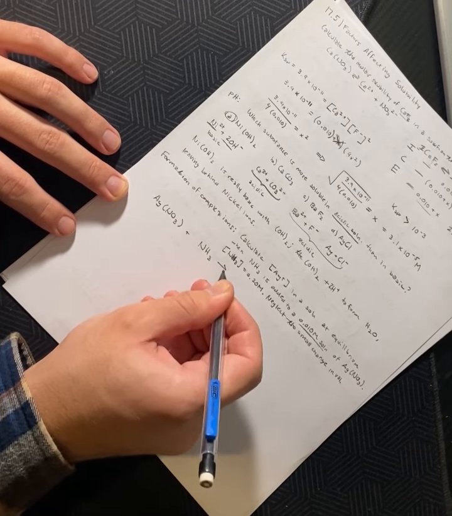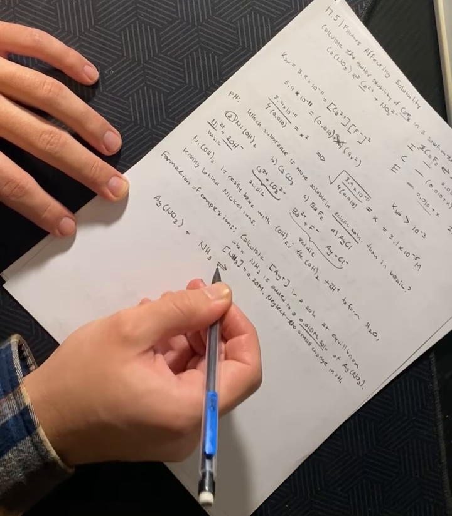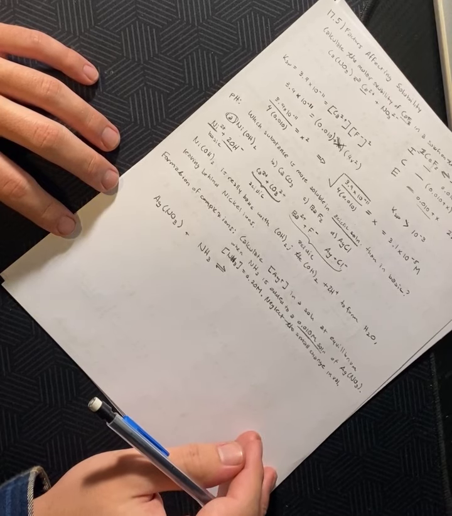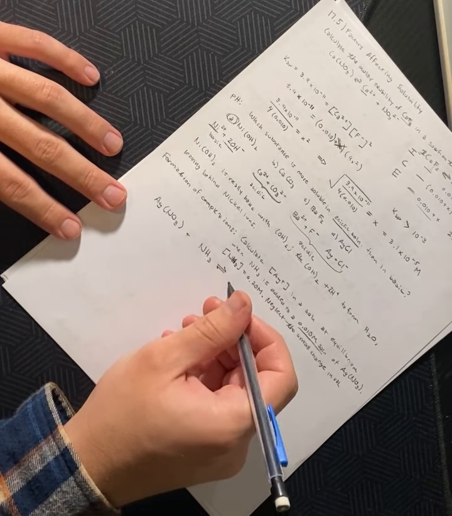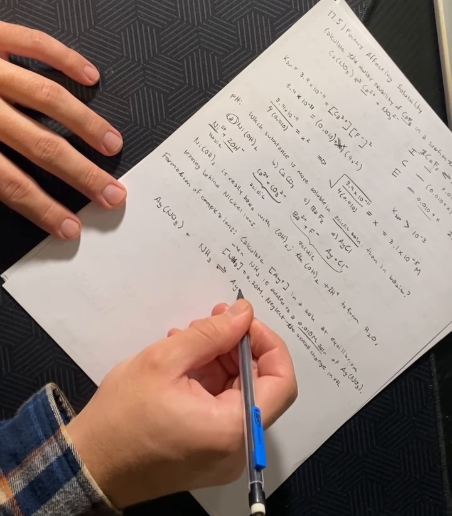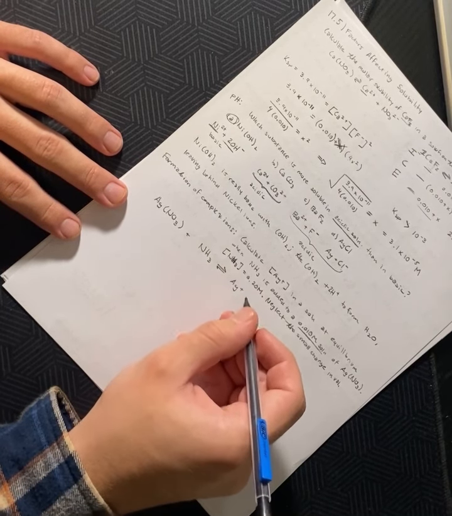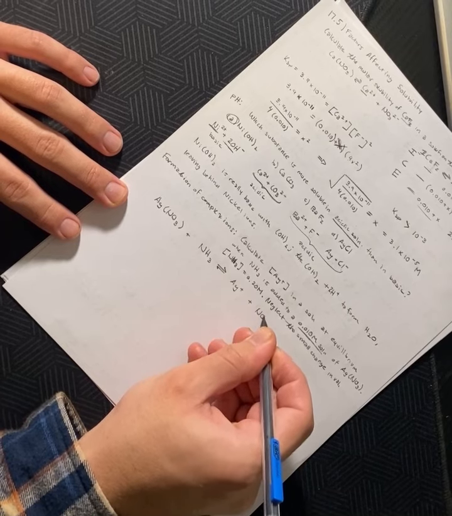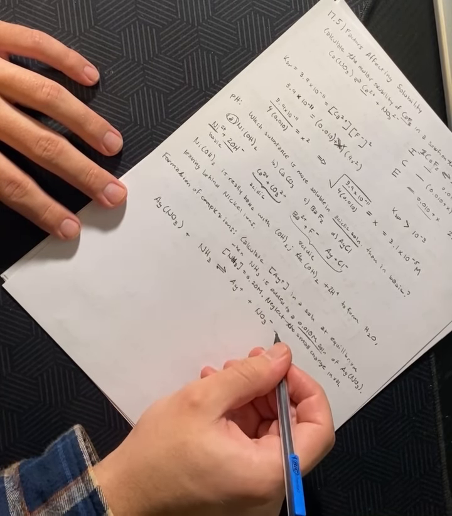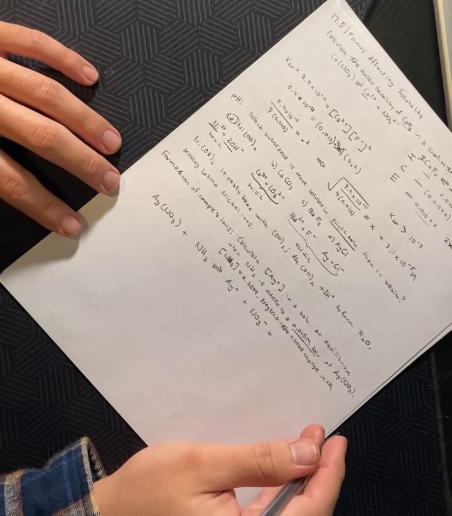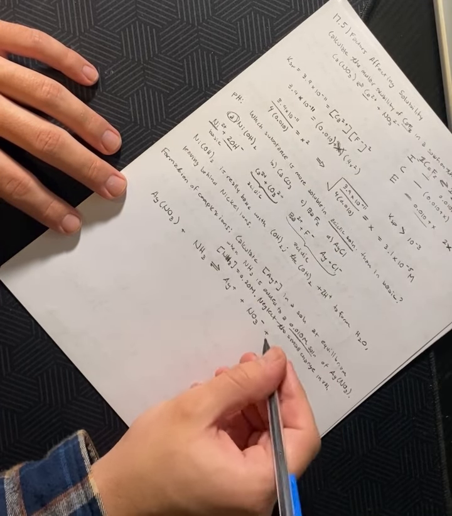And what do you think is going to happen? Well, we know that the silver is going to dissolve into its ions, and so is the nitrate. And the ammonia, well, it's already its own compound, so it will just be the same.